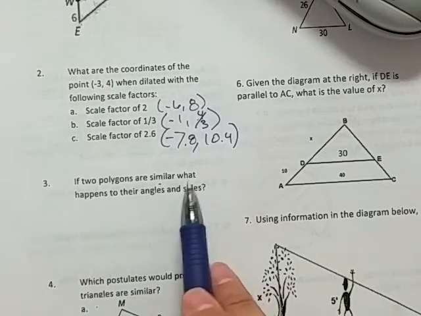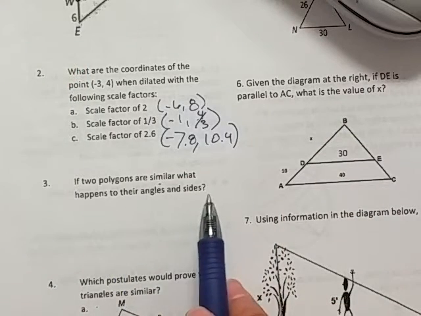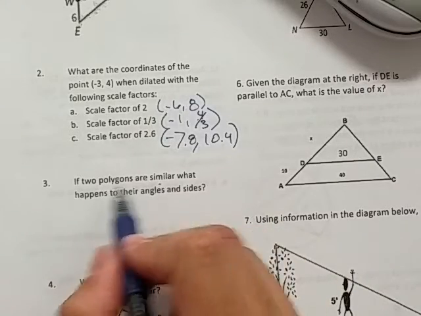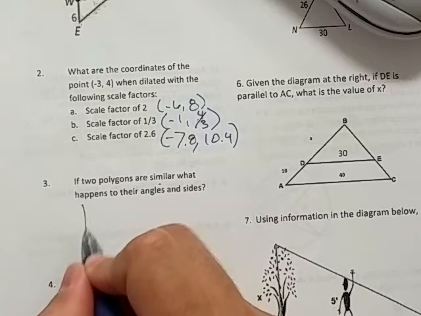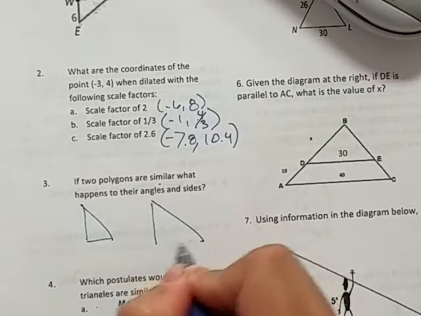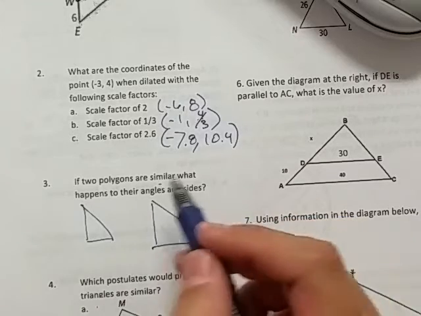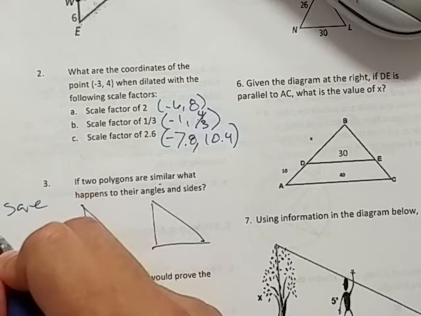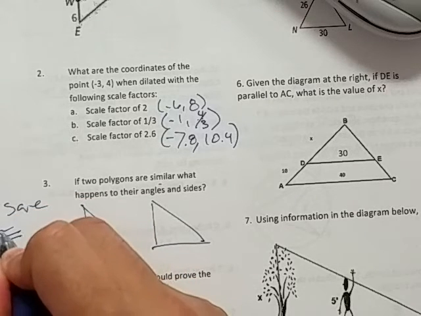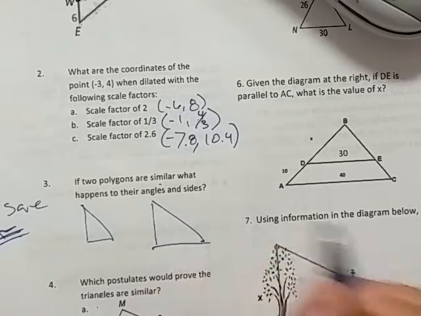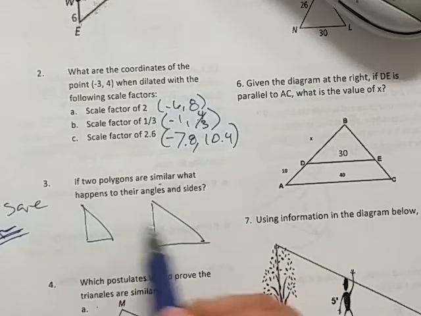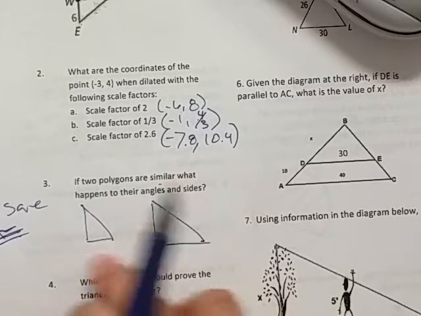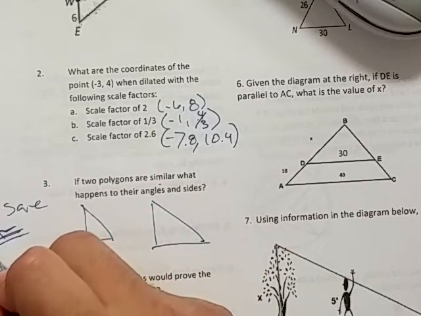If two polygons are similar, what happens to their angles and sides? So polygons could be any multi-sided shape. If they're similar, the angles are congruent, and their sides have a common ratio or scale factor.